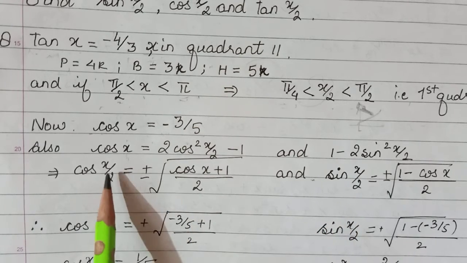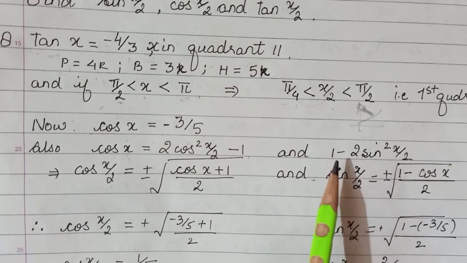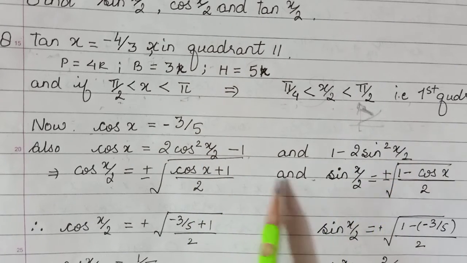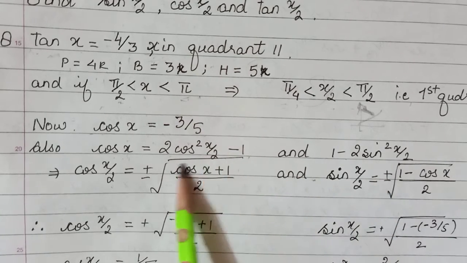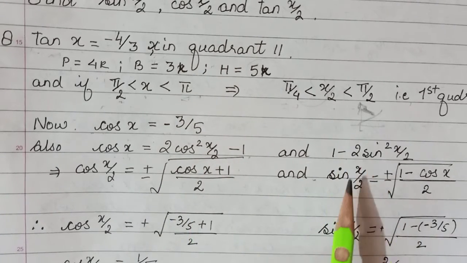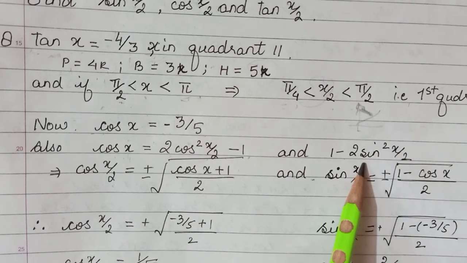Okay, so now using the half angle formula for cos x, which is 2 cos square x/2 minus 1, or maybe 1 minus 2 sin square x/2. Cos के 3 formulas होते हैं in terms of sin as well as cos, only in terms of cos or only in terms of sin. So जब मुझे cos निकालना है, I'll use this. When I want to find sin, I'll be using this.